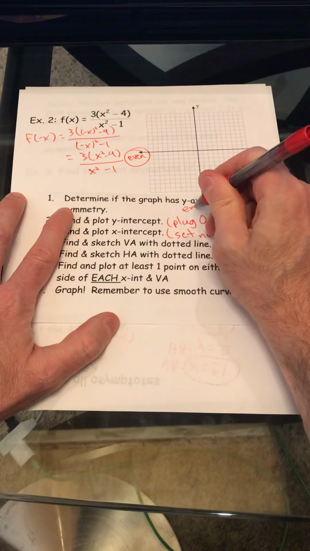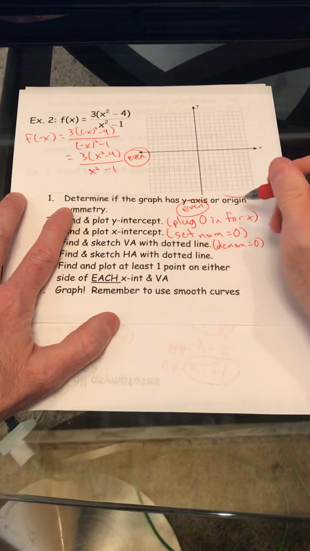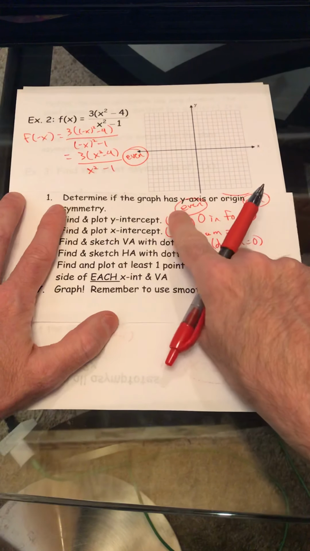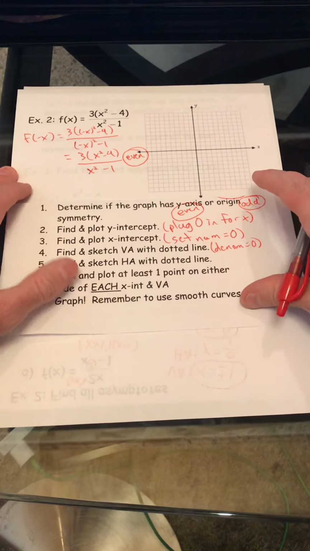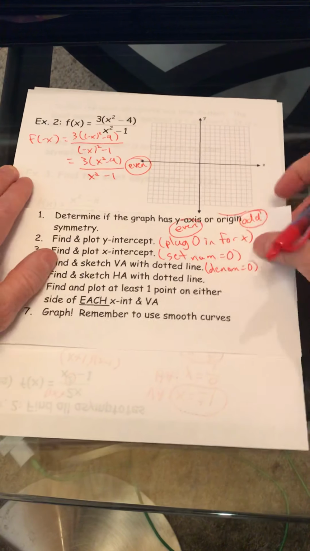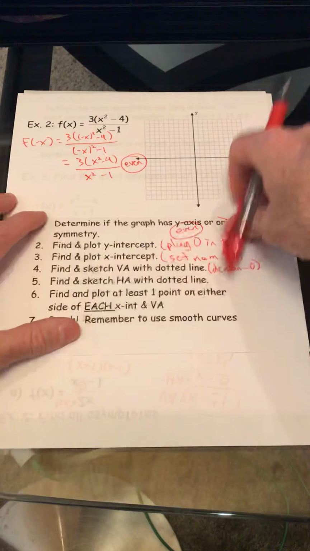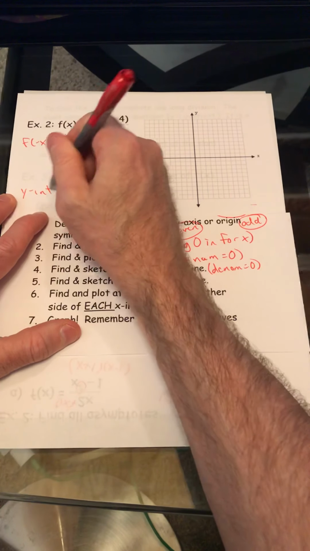So y-axis is if it's even, origin is if it's odd. Again, going back to something we looked at in chapter 1. All right, so now we'll just kind of go through y-intercept to start.